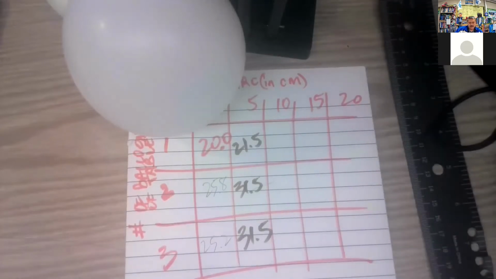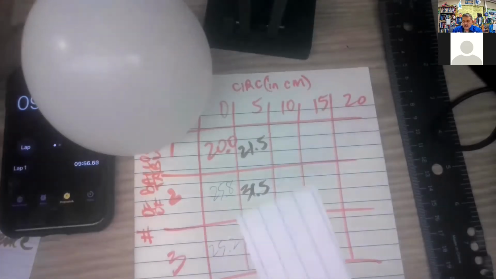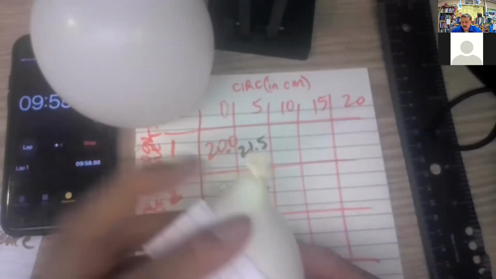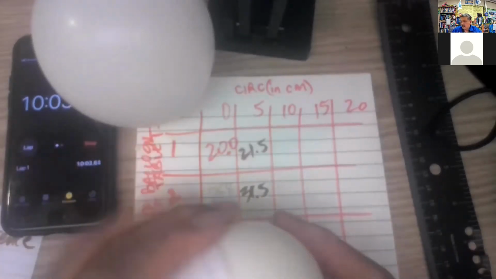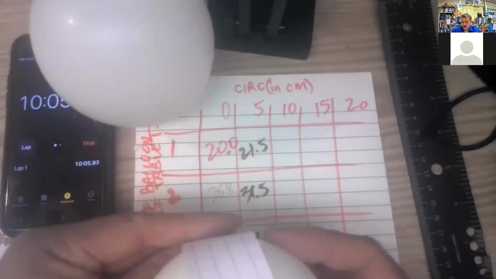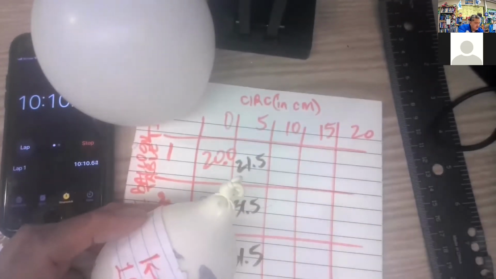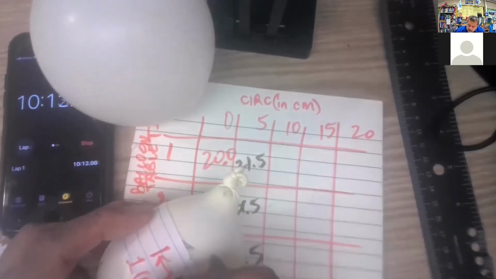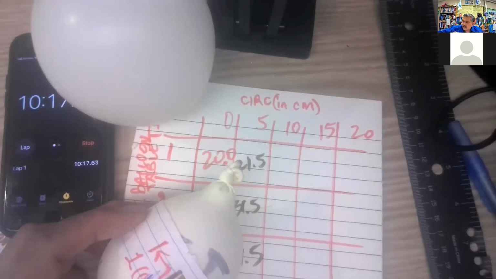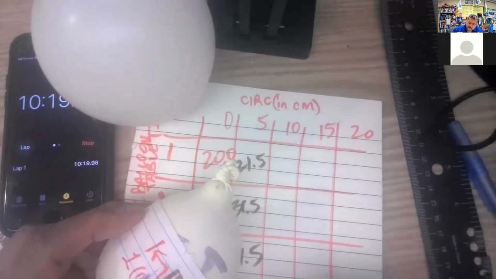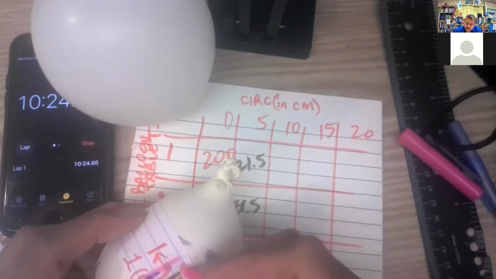All right. So we're coming up to 10. So let's go ahead and take those measurements again. Here's 1. This one. Here's the pink highlighted. That's number 1.